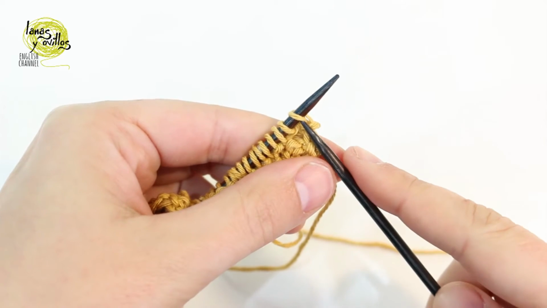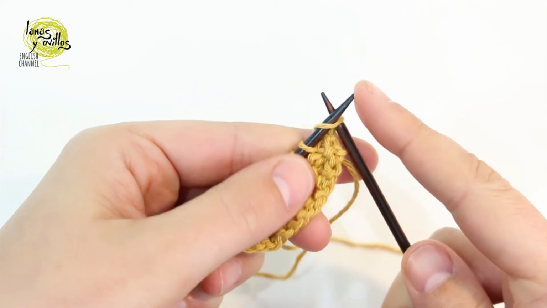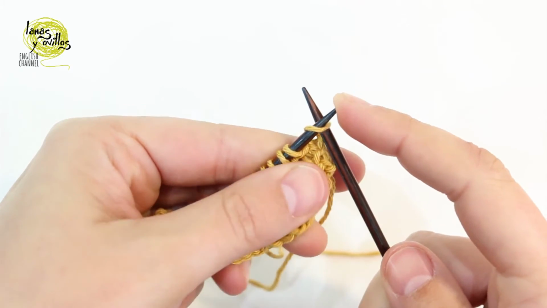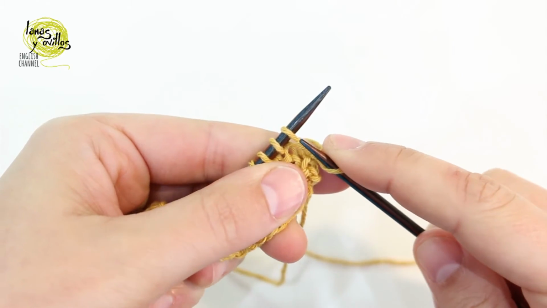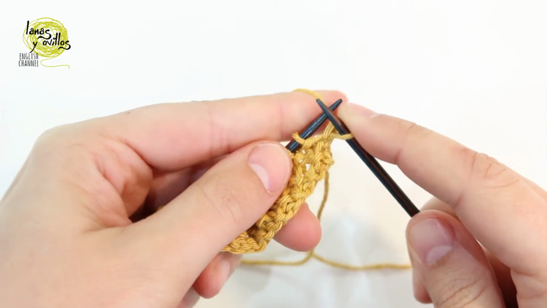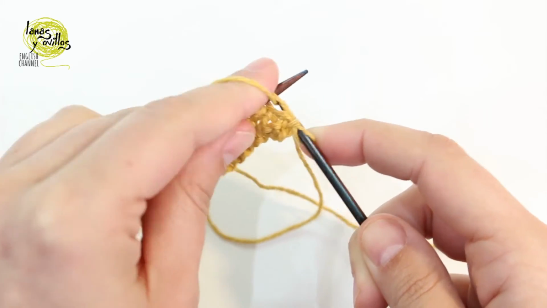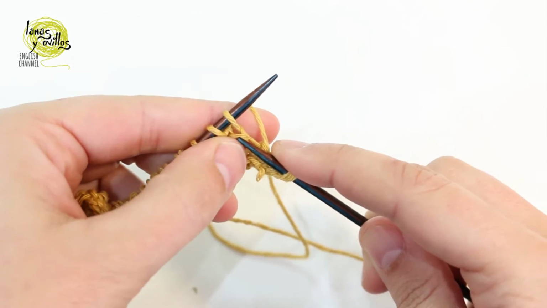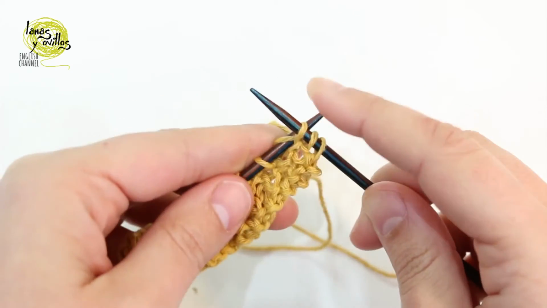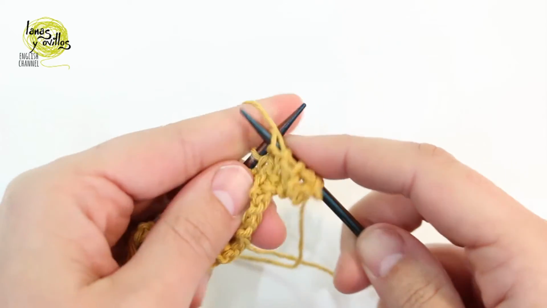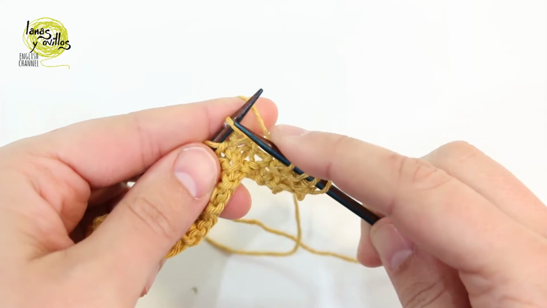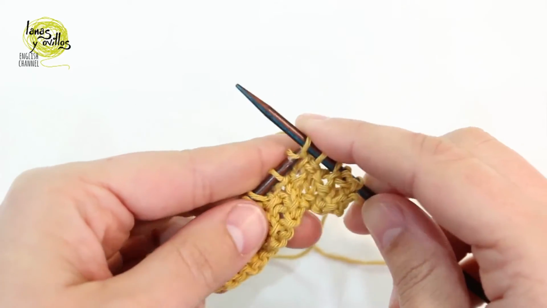And on the following row you have to make the same that you have. Knit where you find knit and purl when you find purl. Remember, in one row you have to change the stitches, and on the following row you have to make the same that you find.